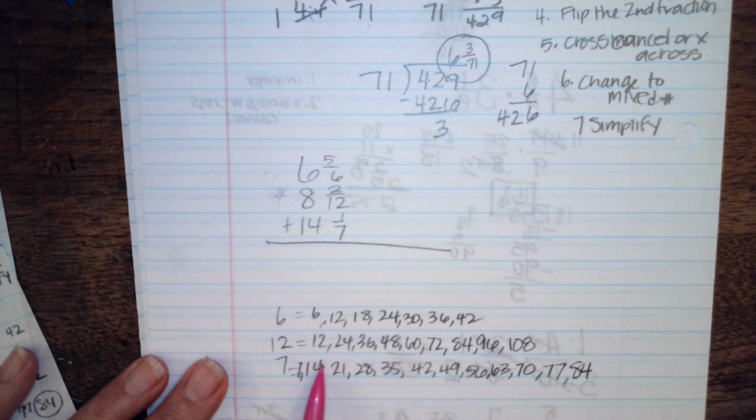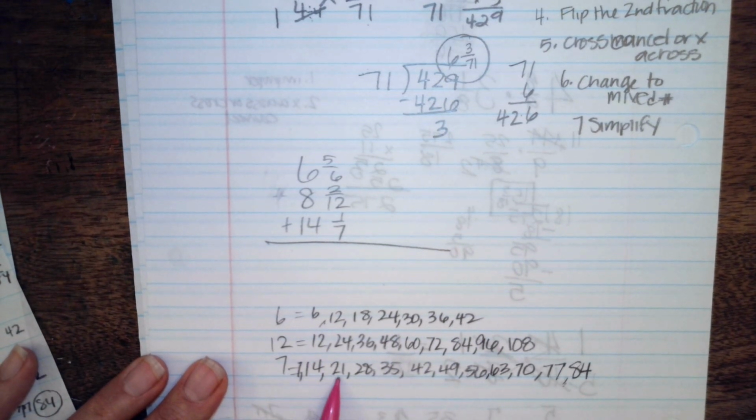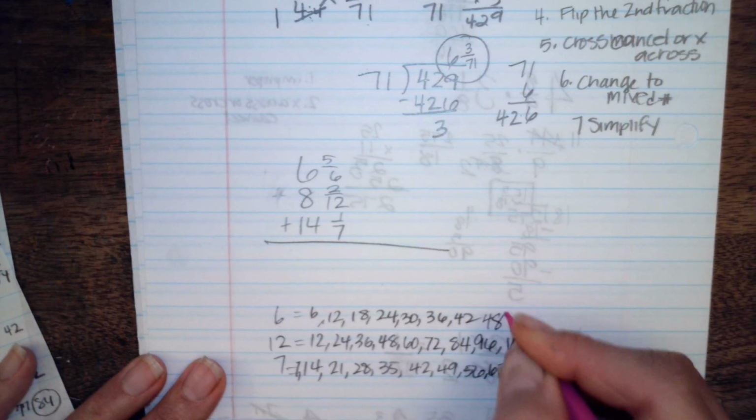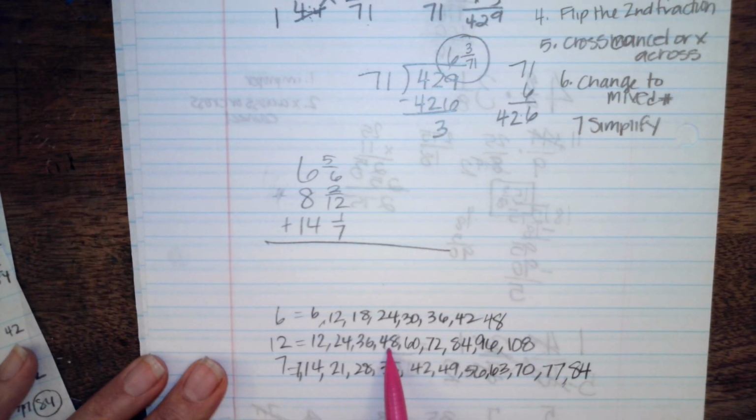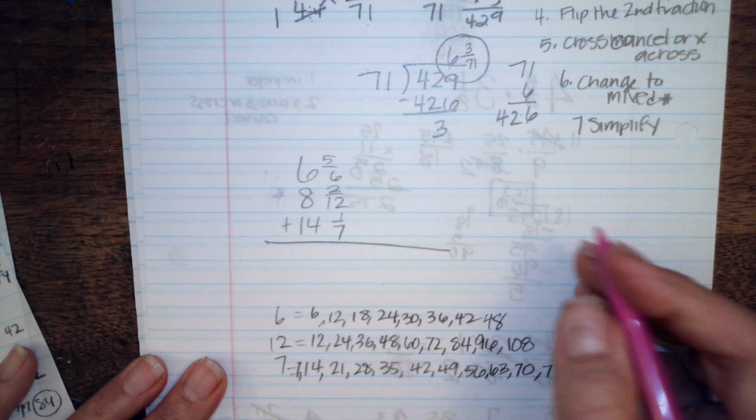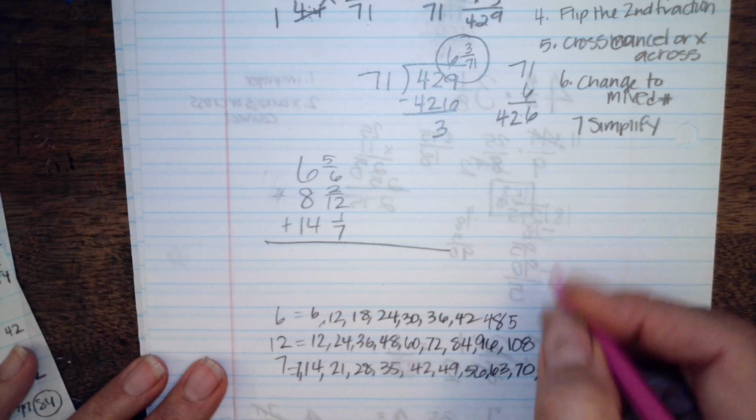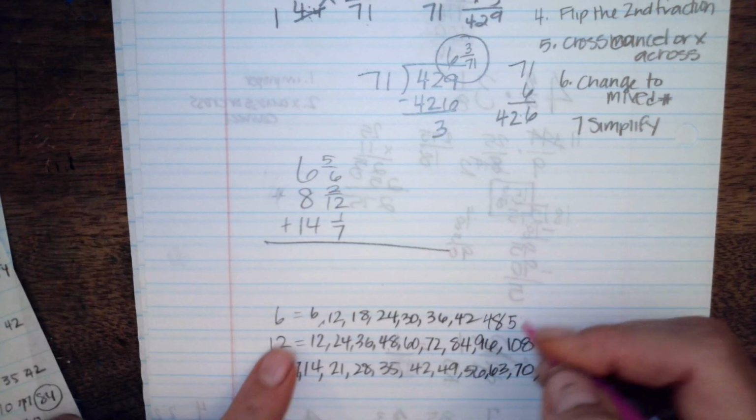So we're just going to check, do I have a common number so far? No. So I have 48 and 48, but that's not going to help me, right? I have to keep going. So 48.